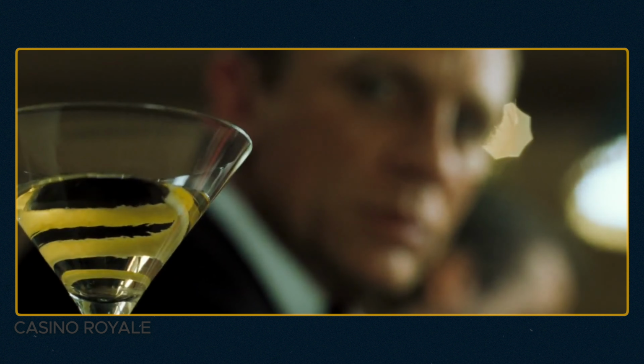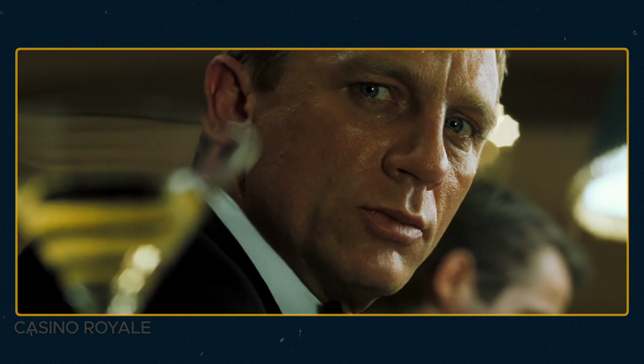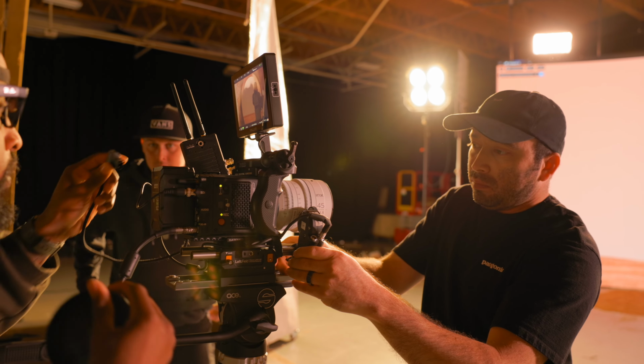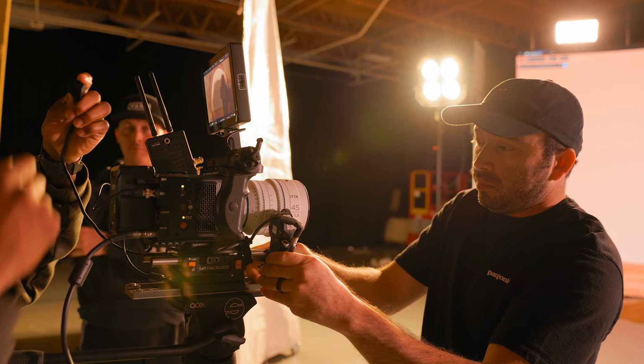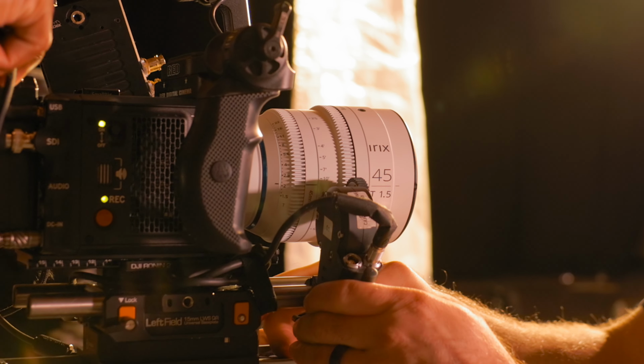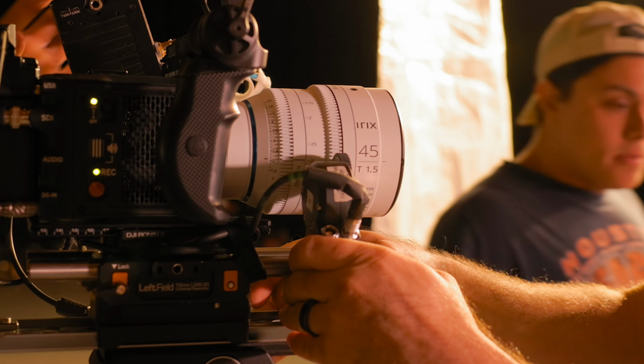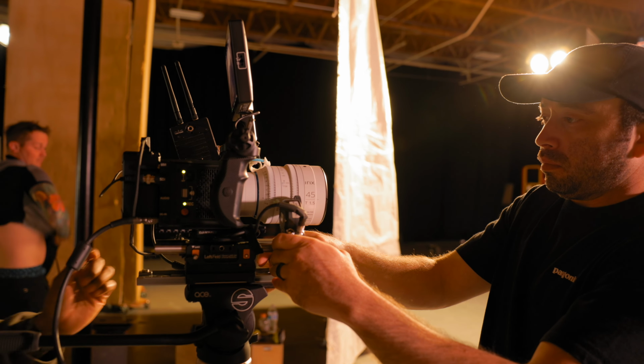Cinema lenses are pretty much the exact same way. They're designed with that manual focus in mind, and the nice thing about them is that they typically are also going to be geared and they're going to work great with a follow focus system. This allows for incredibly accurate focus adjustments, which is essential in a professional filmmaking environment where the slightest miss in focus can absolutely ruin a shot.